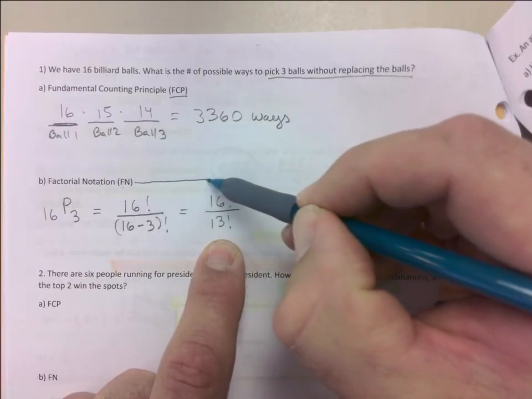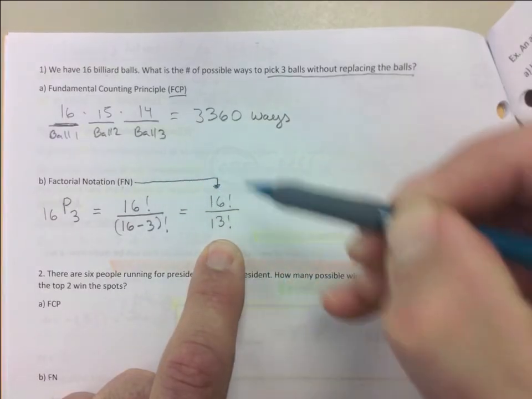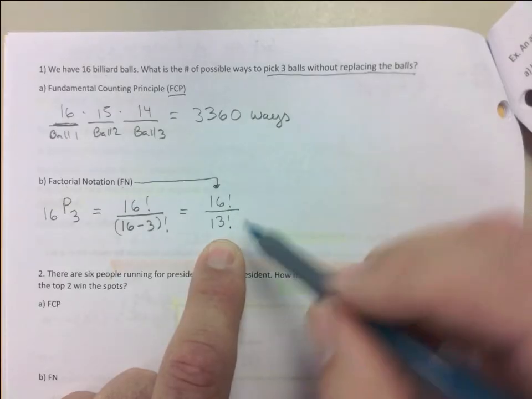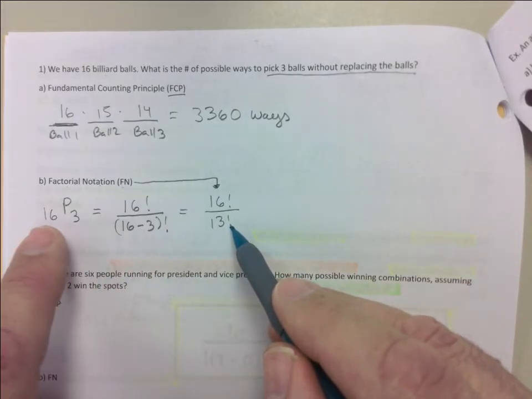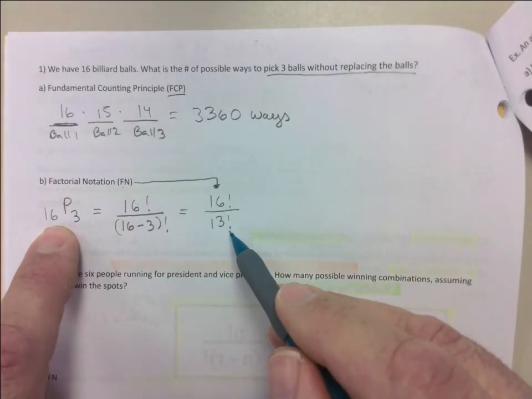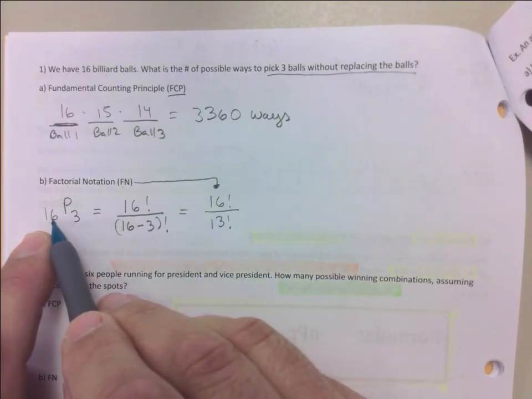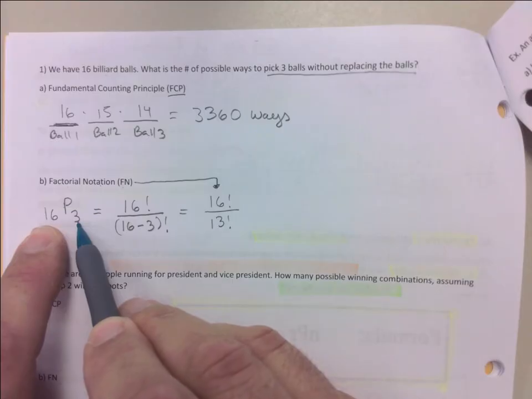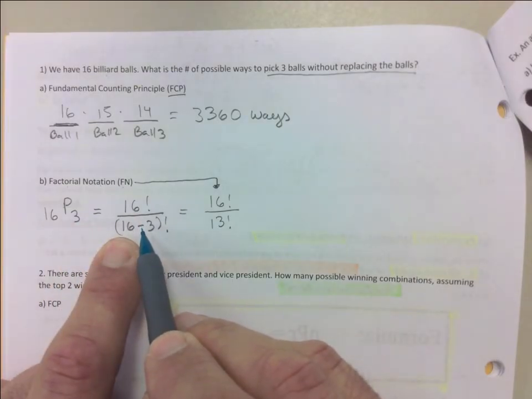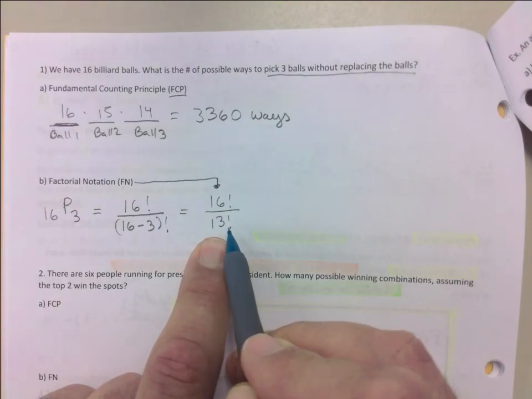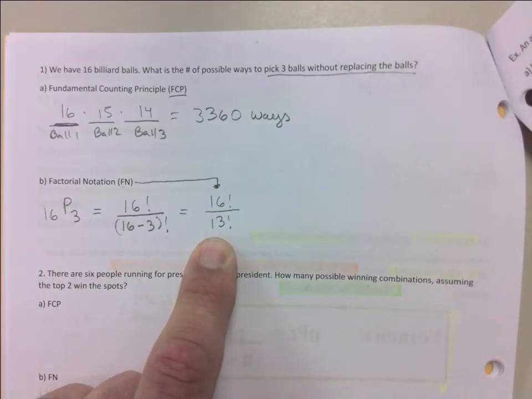Basically, if it ever asks you what's the factorial notation, it is basically you using the formula for permutation, right? You say, oh, it's 16 pick 3 here, of course. Plug it into the formula, get it to this right there. That's the factorial notation. I will not give you marks for it. I will not say, hey, you must do it this way, but the homework asks for it sometimes.